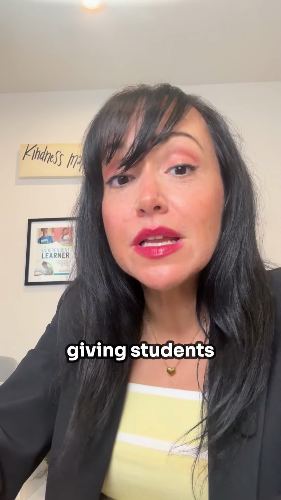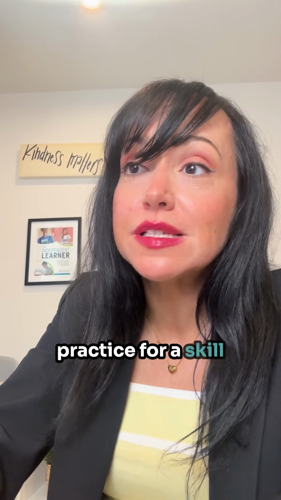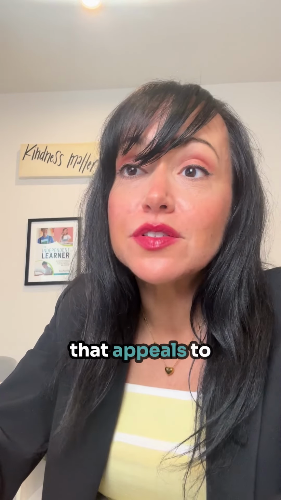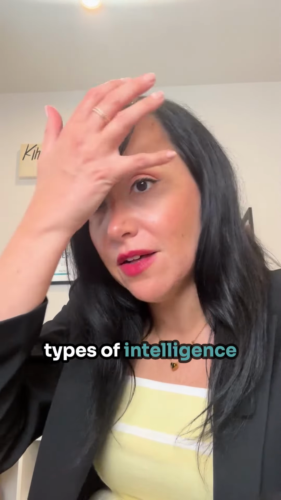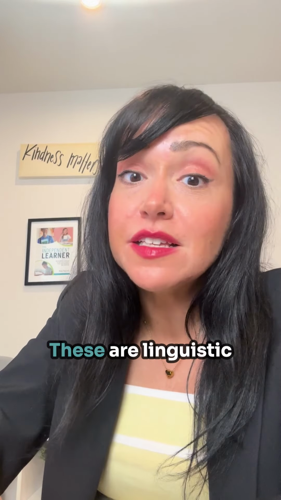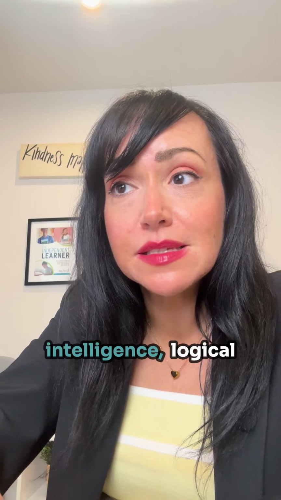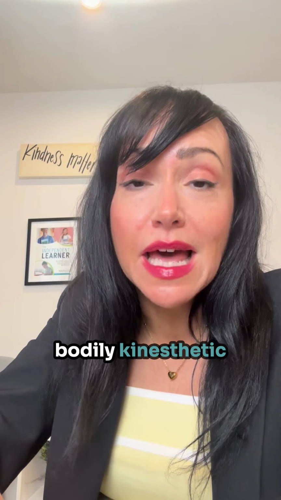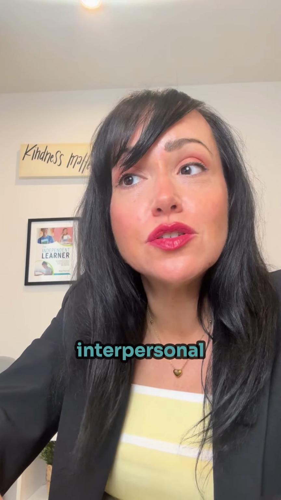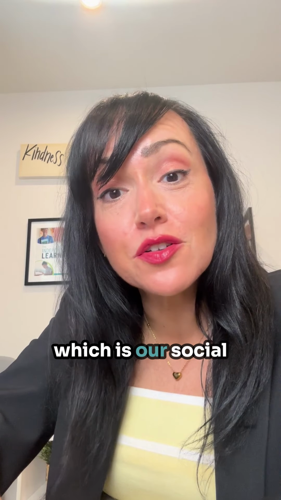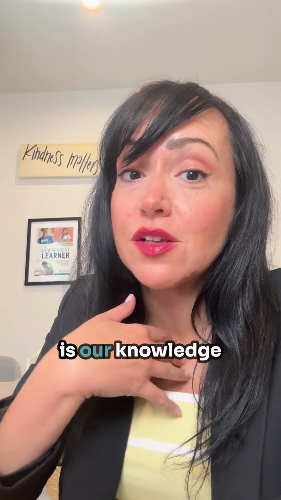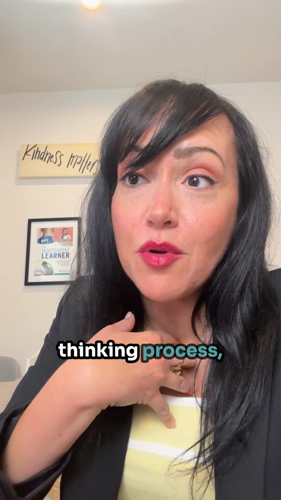So think about giving students practice for a skill that's being learned that appeals to the 8 different types of intelligence that psychologist Howard Gardner wrote about. These are linguistic intelligence, logical mathematical intelligence, bodily kinesthetic intelligence, interpersonal intelligence, which is our social intelligence, intrapersonal intelligence, which is our knowledge about ourselves and our own thinking process, and naturalist intelligence.